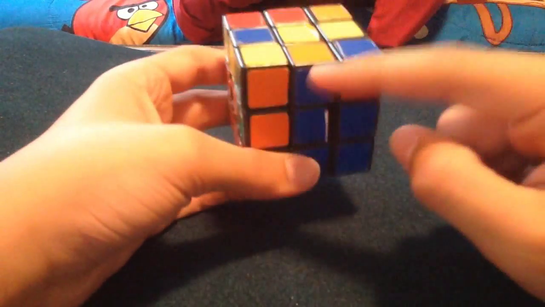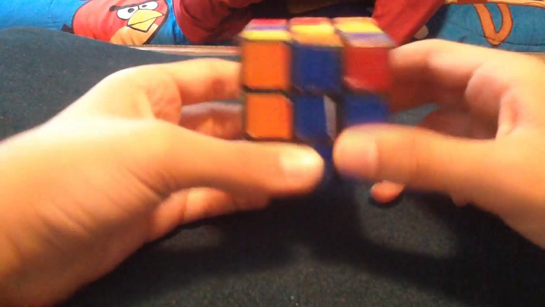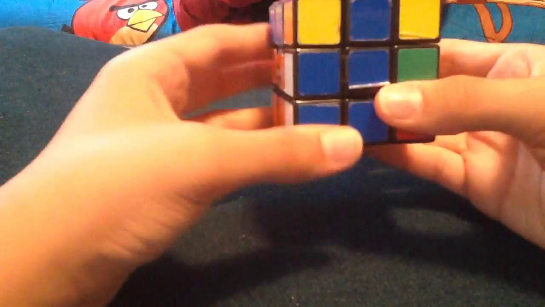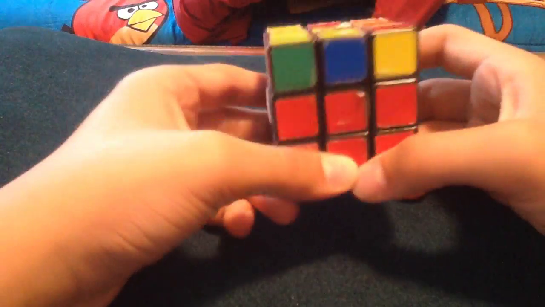So, to our next case, if we have the edge match up with the center, and the spot where it needs to go is to its left, do this algorithm: UI, LI, U, L, U, F, UI, FI. And it puts the edge in its right spot. So now do that with all the other edges.